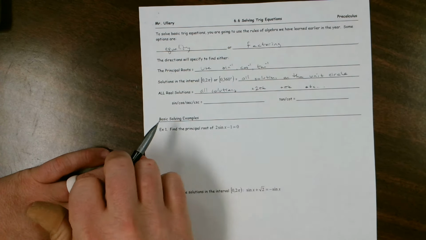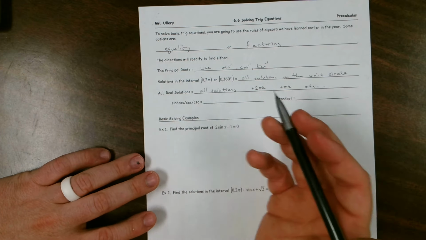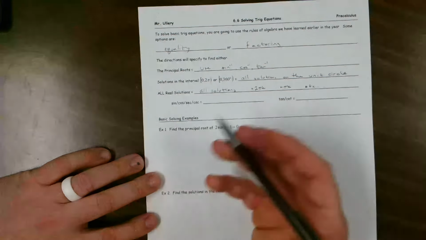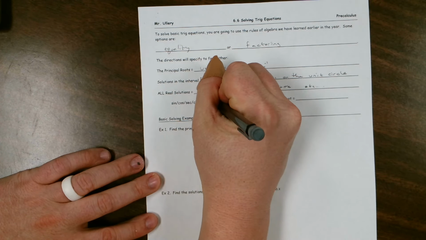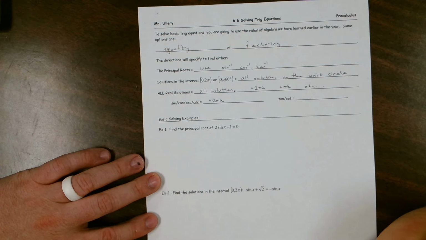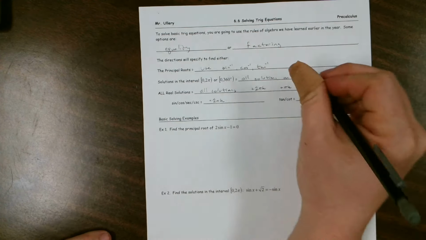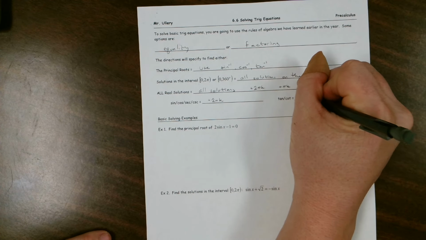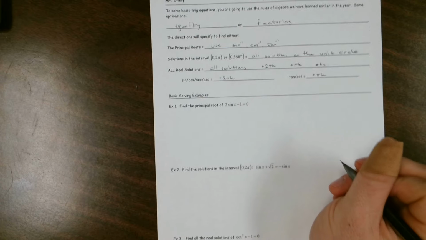Recalling that the period of a sine, cosine, secant, or cosecant graph was 2 pi, and the period being how long the graph or function takes to repeat itself, those are going to be the functions that we have plus 2 pi k. And the period of a tangent or cotangent function was pi, so those are going to be the functions that end in plus pi k. Beautiful. Let's jump right in and get started here.